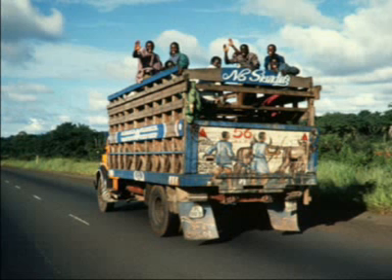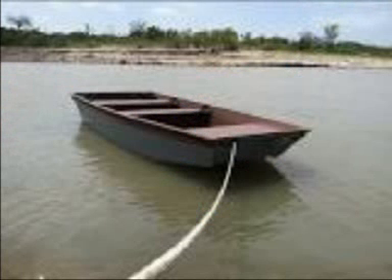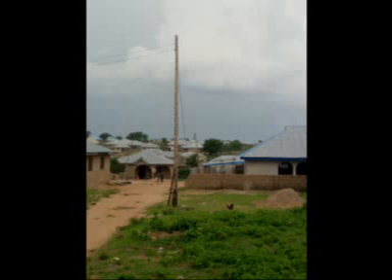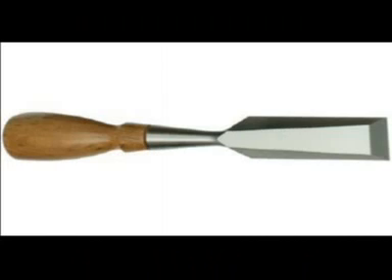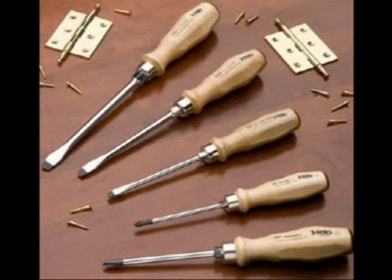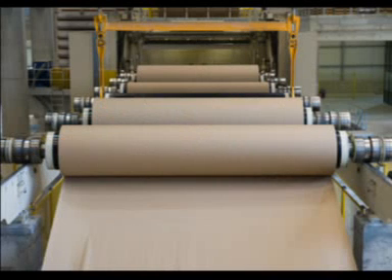Transport industries, such as bodies of some lorries, boats, and many more. Electric poles, handles of implements such as chisel, screwdrivers, hammers, knives, and many more, as well as packaging, paper and pulp production.